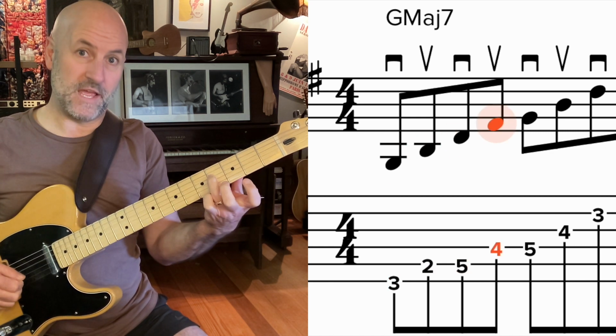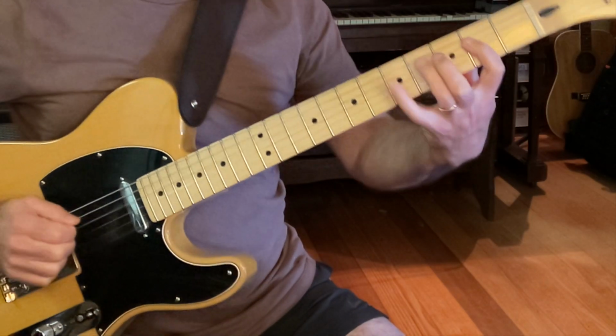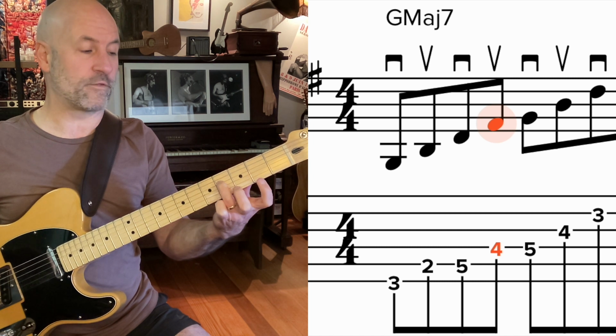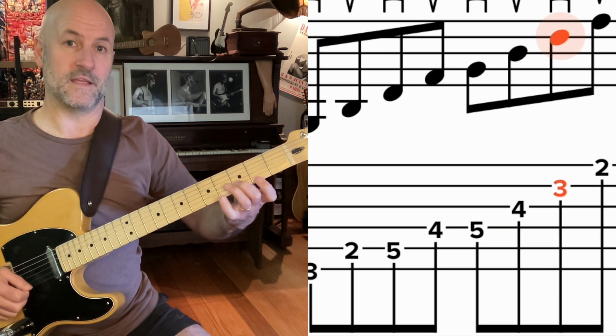And then our major 7th. So that just means it's the 7th note of the major scale. 1, 2, 3, 4, 5, 6, 7. That's all it is, 4 notes. G, B, D, F sharp, 3rd finger, 4th fret, D string. Then we start that over. G, B, D, F sharp.